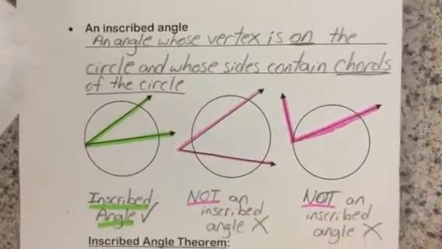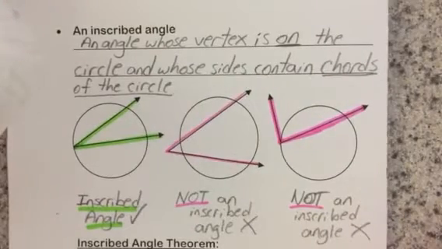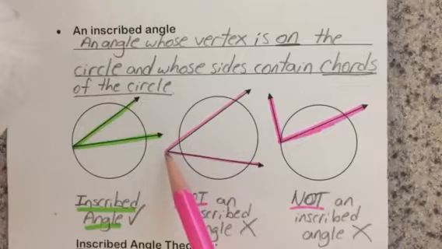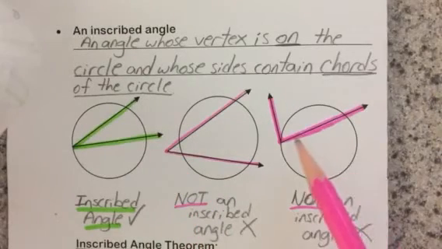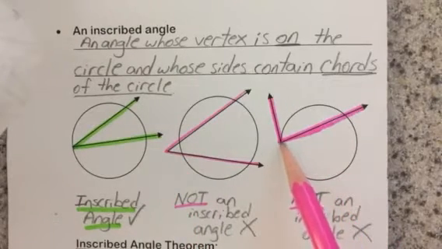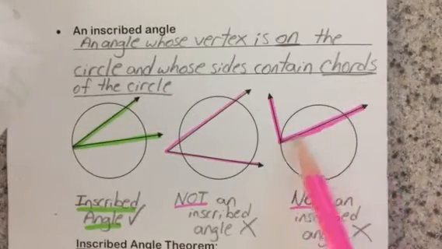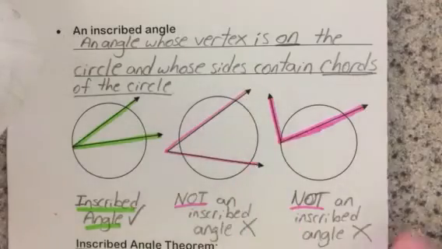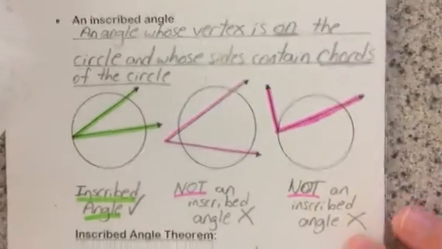All right, so these two over here would not be examples of inscribed angles. This one right here, its vertex is outside of the circle, not on it. This one over here, its vertex is on the circle, but it's got only one side that's a chord. This one's not a chord of the circle, it's out here. Okay, so we've got that defined.